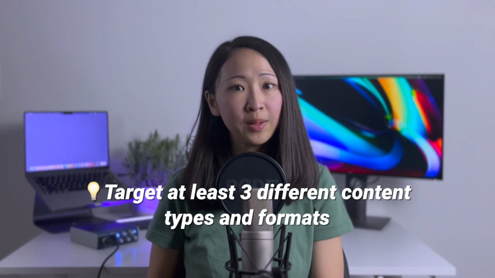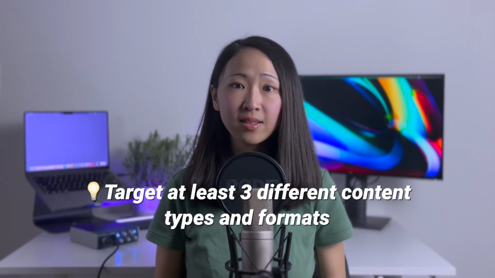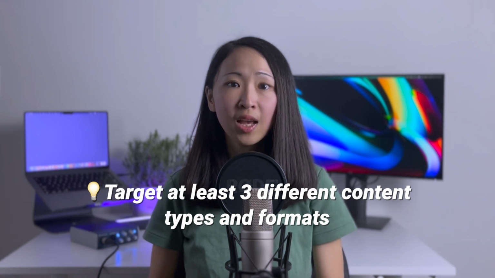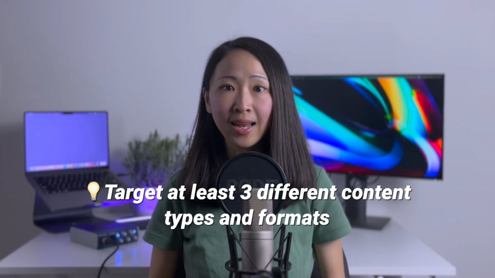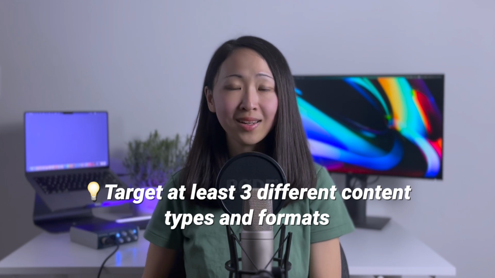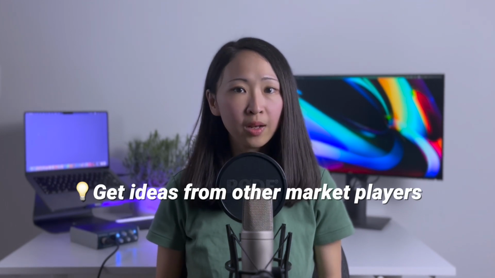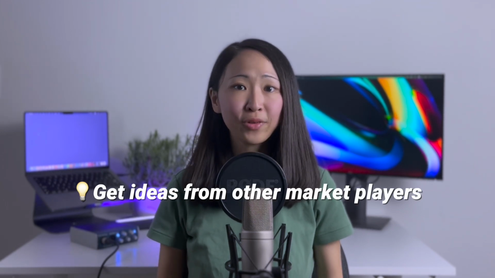So brainstorm a list of these content types and formats that you or your team will be producing. My advice is, first, try to be more diverse and target at least 3 different content types and formats, so it makes your strategy more dynamic and not just target one particular content format all the time. And you can also test the response from your audience and see what is working and double down. Second, you can also get ideas from other market players in your field or do some further research.